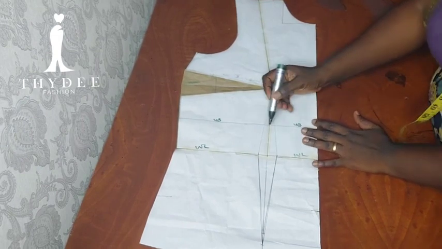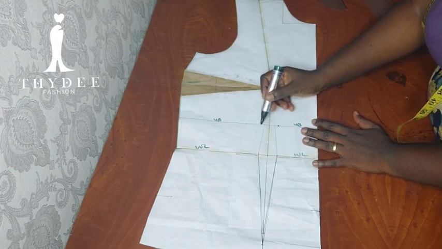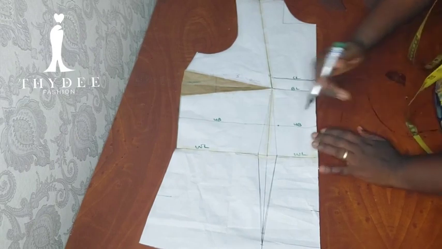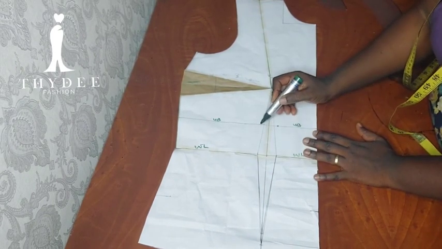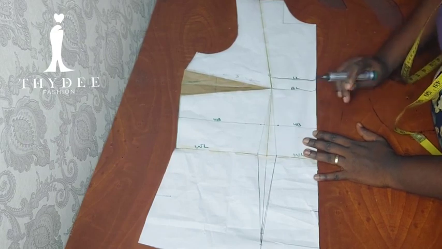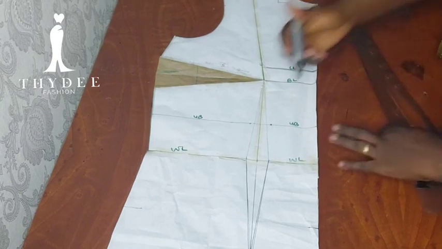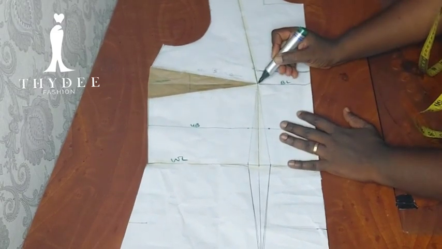So from here you come in a quarter, and from here you come in a quarter, or even 3/8, from here 3/8. Then you connect to the waist line. You connect this to the waist line. Then you now connect this point back to this point, but this is the nipple point.